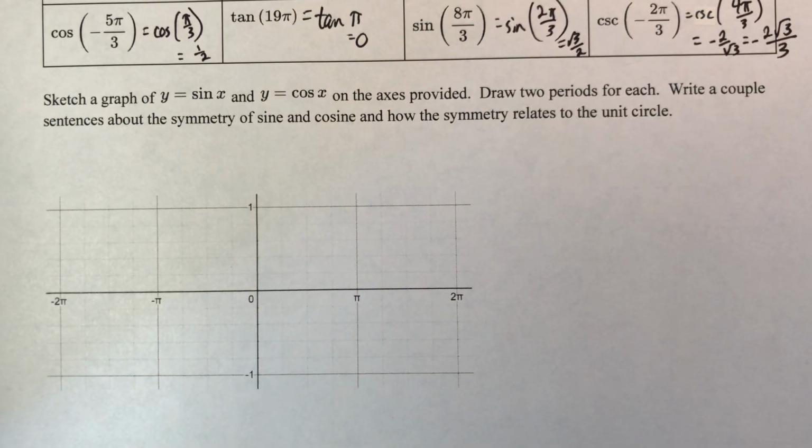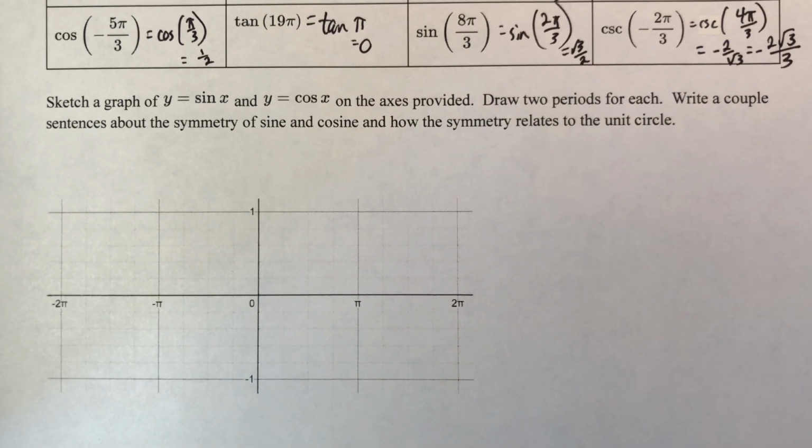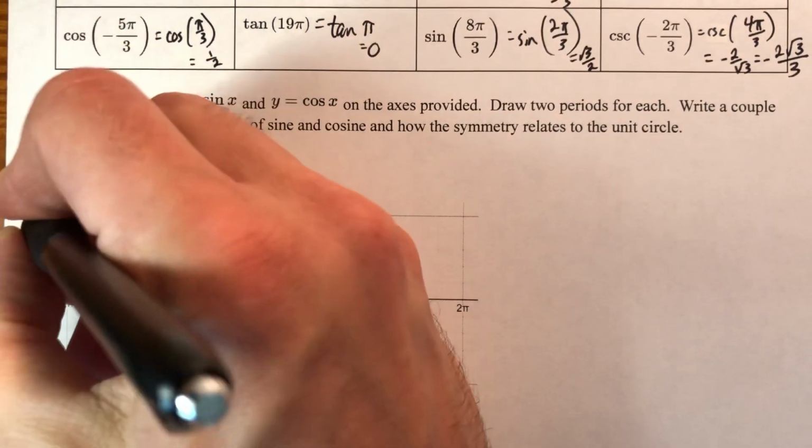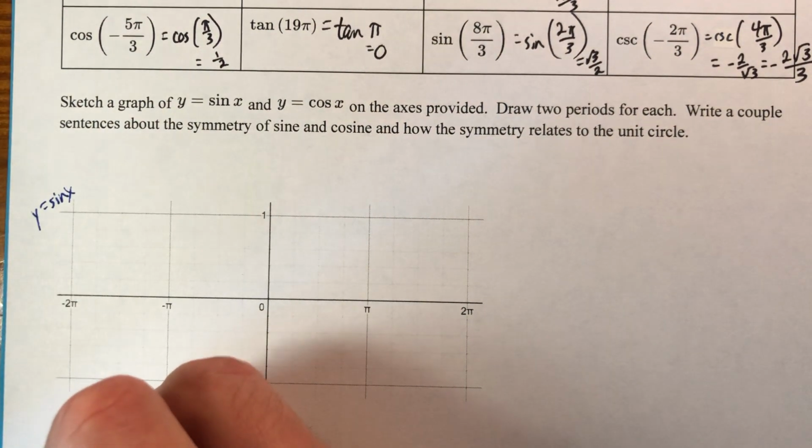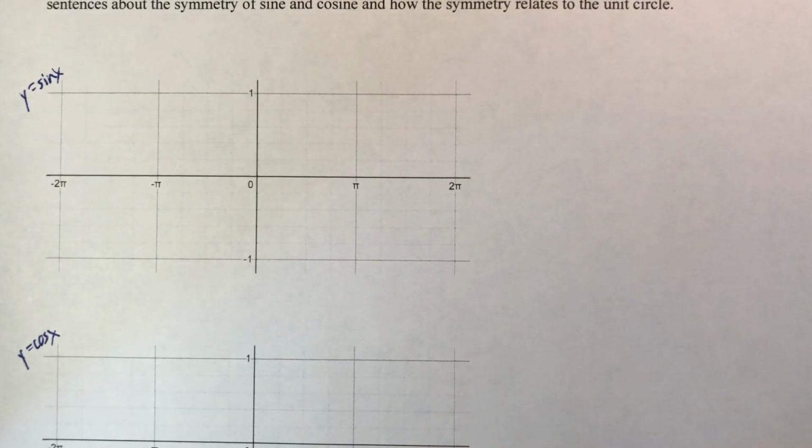All right, now we get to the fun stuff. Let's sketch a graph of sine and cosine on the axes provided. This one's going to be the graph of sine, and this is going to be the graph of cosine. You've probably done this before in pre-calculus. What I am going to do, just as a frame of reference, is use the unit circle. So let's start there.